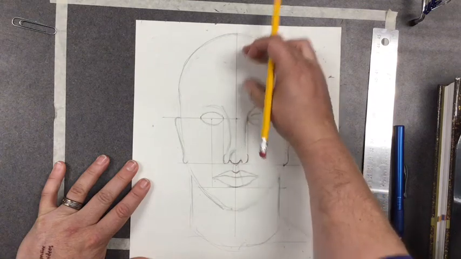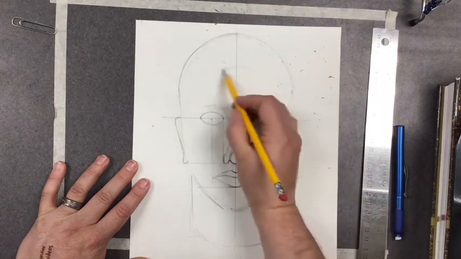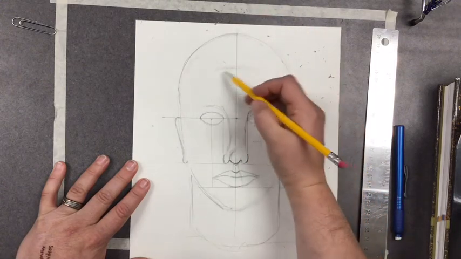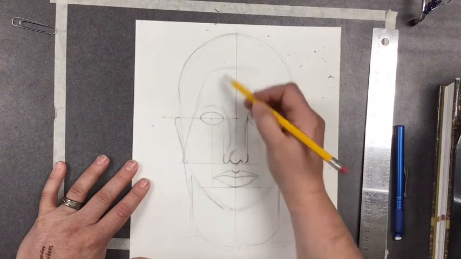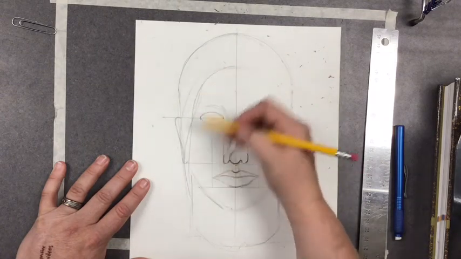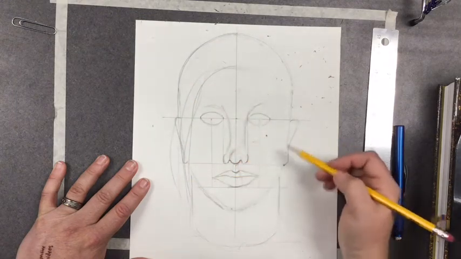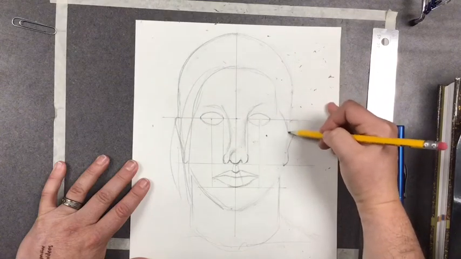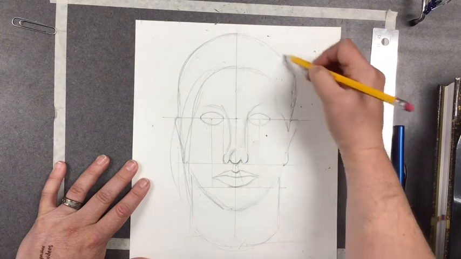All right, the hairline. Remember, this is our forehead and this is all hair, so about halfway. If you are doing long hair, it might come down like this. It might cover the ear. If you're doing short hair, it might come down this way. And the hair kind of comes off of the skull.